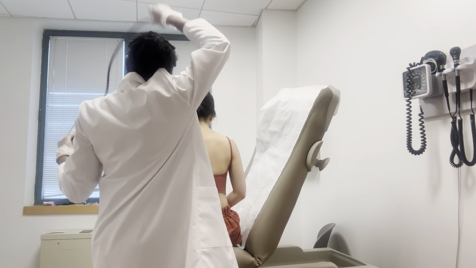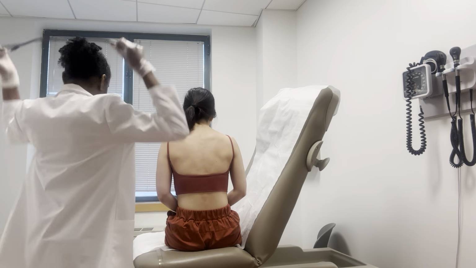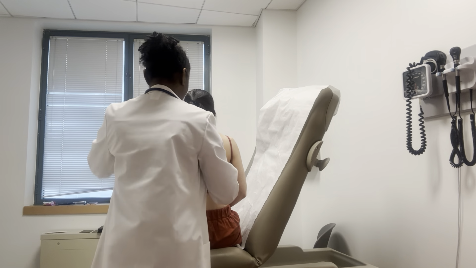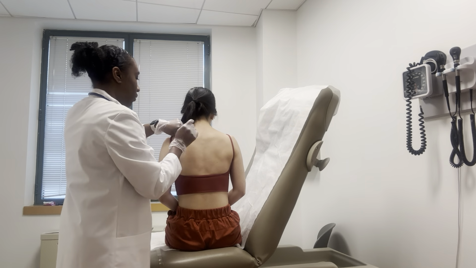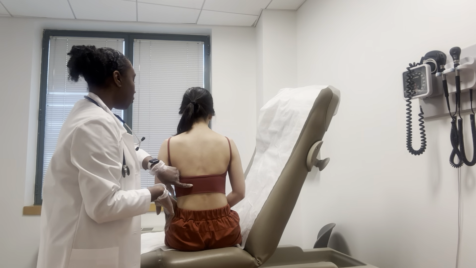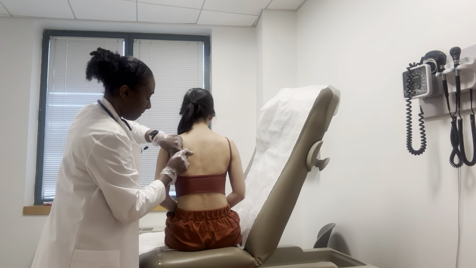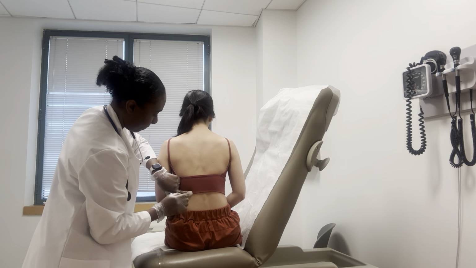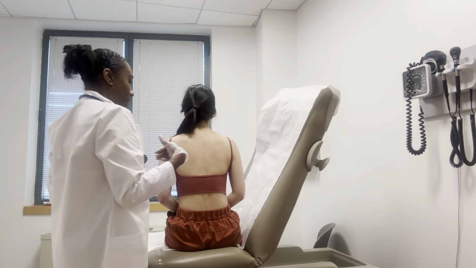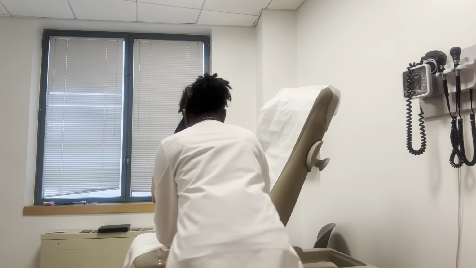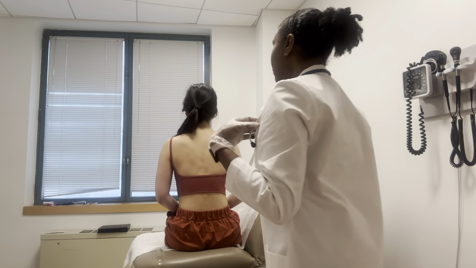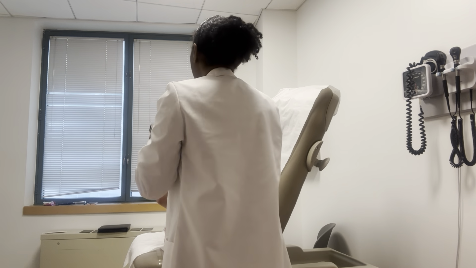Now I'm going to be auscultating, first I'm going to be checking for diaphragmatic excursion, okay? Can you take a deep breath and hold? Okay, release and hold. Okay, so diaphragmatic excursion measures 4 centimeters. Now, I'm going to check for symmetrical chest expansion. So breathe in for me. Great. Okay, great. So chest expansion is equal bilaterally.